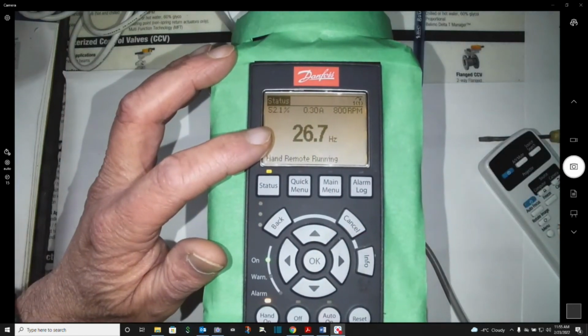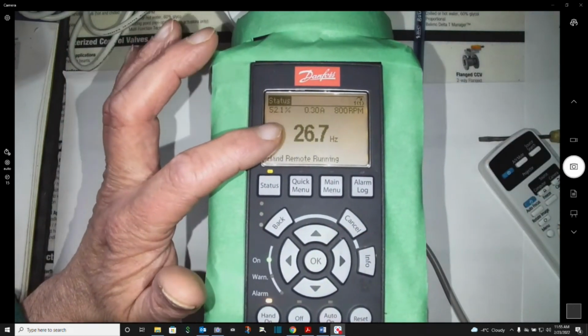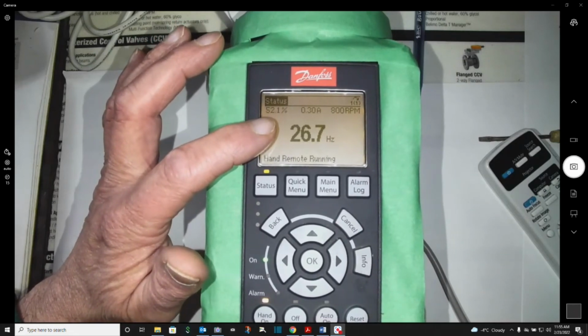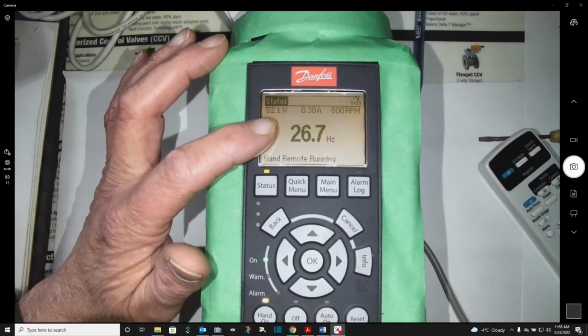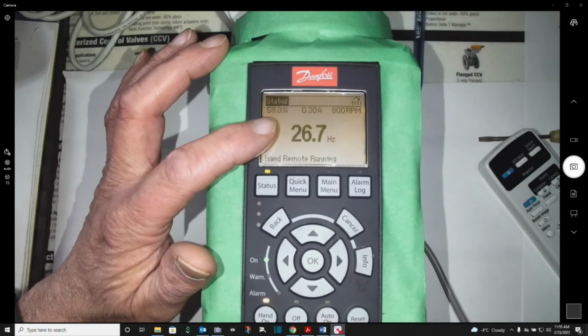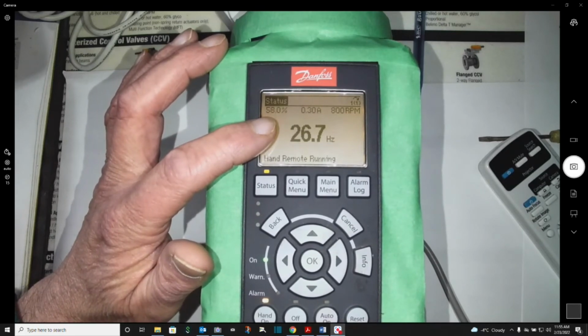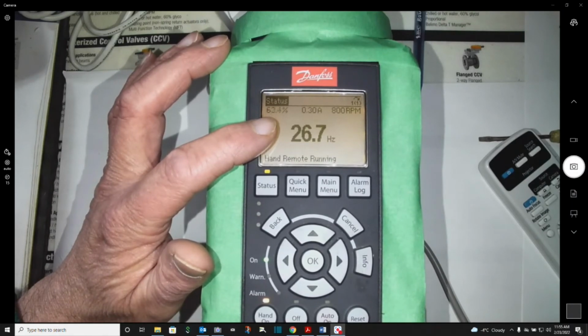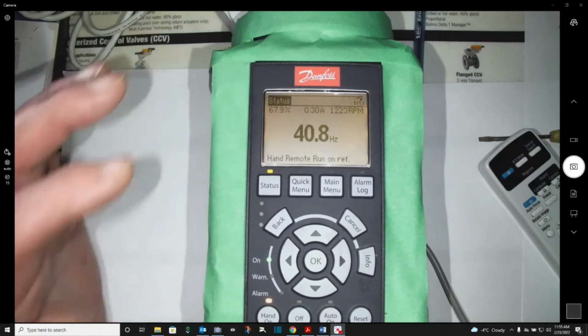And it's going to jump to 1200 RPM when I roll the potentiometer enough. I think it's around 658, 59, somewhere in there. There, it jumped right to 1200 RPM.